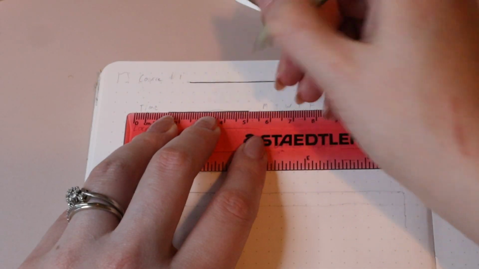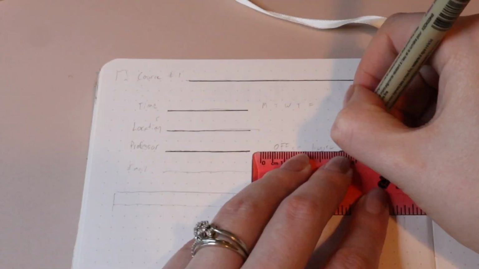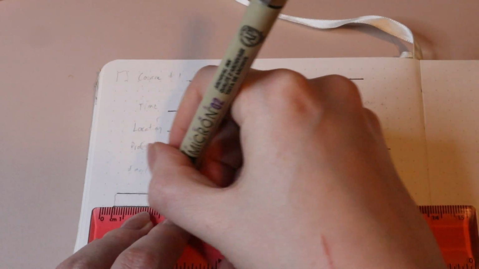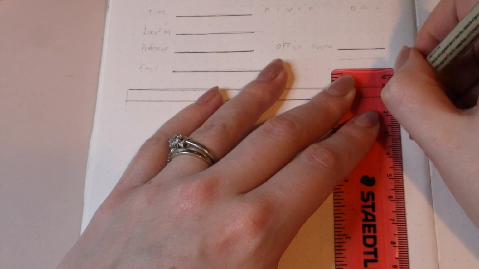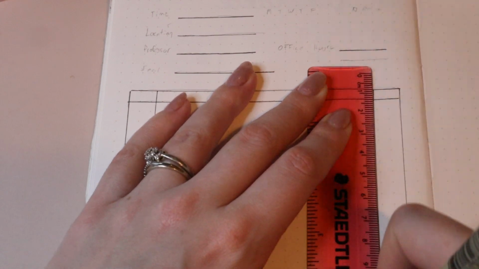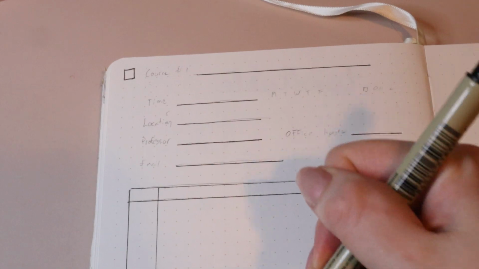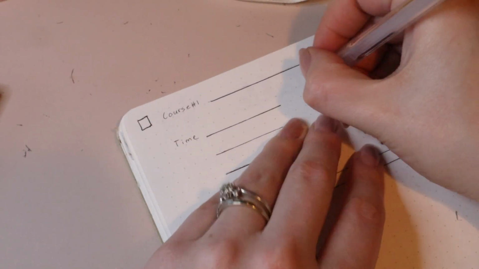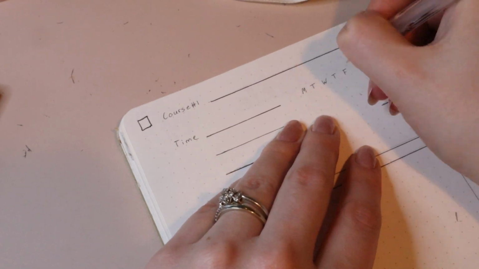So this spread here is going to be any and all information about the course I'm taking. So the name, the time, the location, professor, office hours, the emails that I'll be needing. And then in this box, I'm going to go through and add any item that is going to be due. So assignments, projects, exams, quizzes. And then in the little third column there, I'll put in the grade that I got.